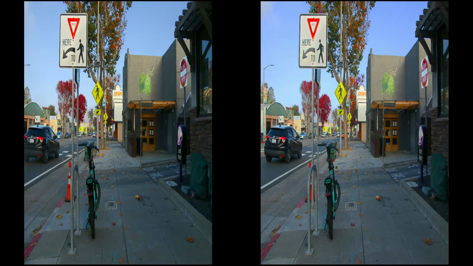Well, it's a nice even exposure. Yeah, the whole bottom left part was in complete darkness, so I had to do some work there.